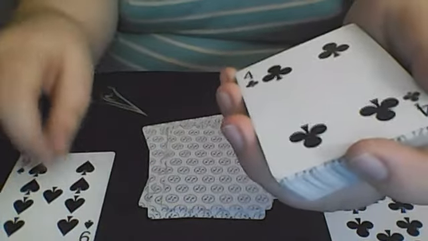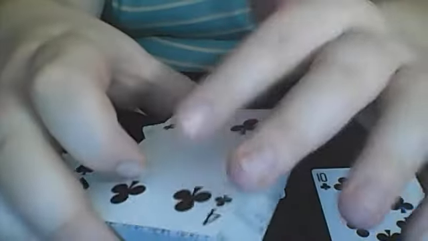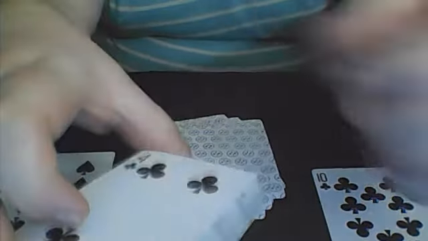But here's what we're going to do. I'm going to take your nine of spades and put it right back in the deck. So this time it'll be on top of the four. I snap my fingers and it's done.